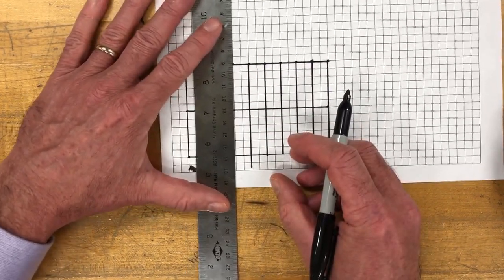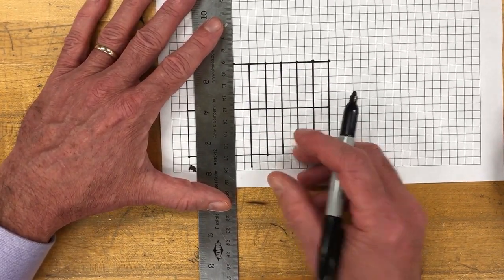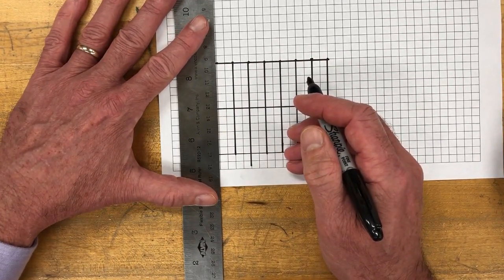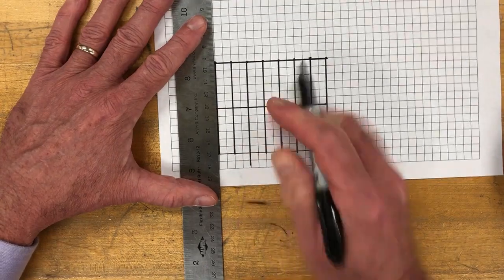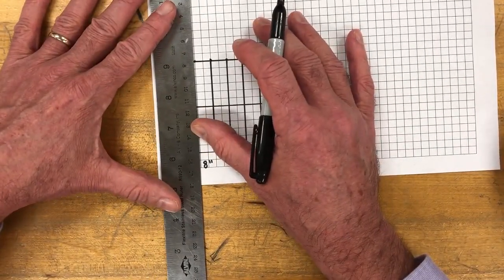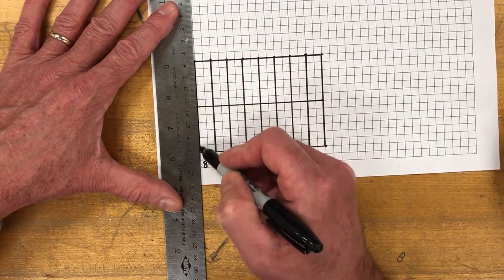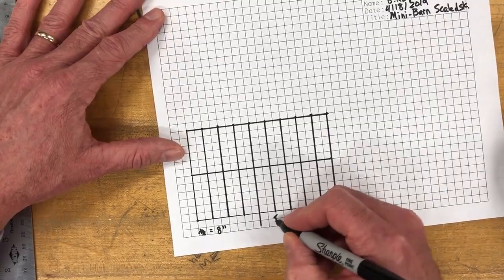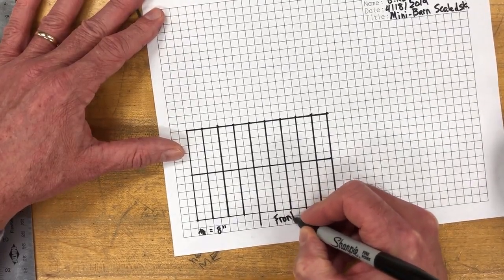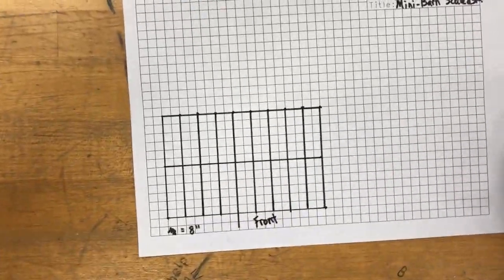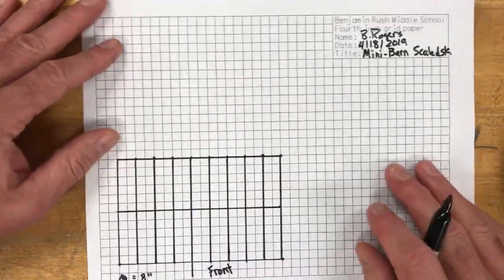Whoops, a little over on that one. One more. Okay, there's that. So front view all finished. I'm going to go ahead and label that front. All right. Now I'm going to start with the top view here.